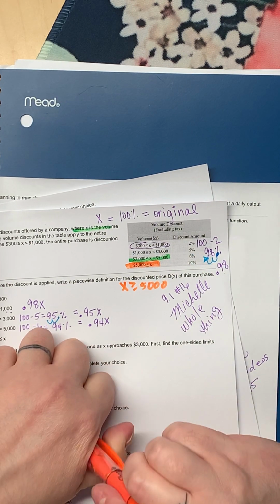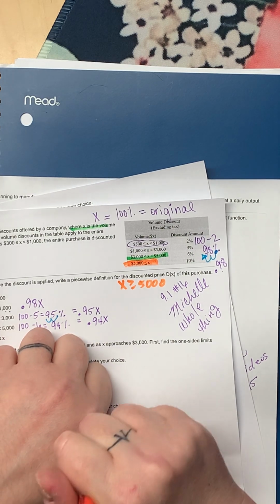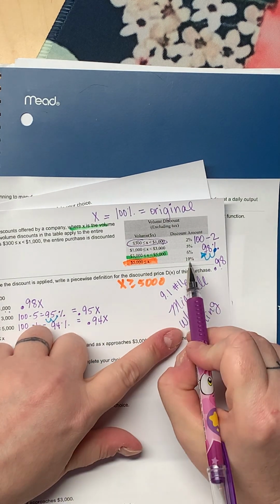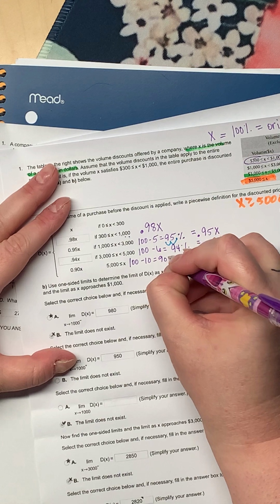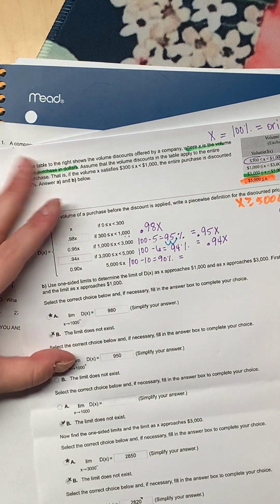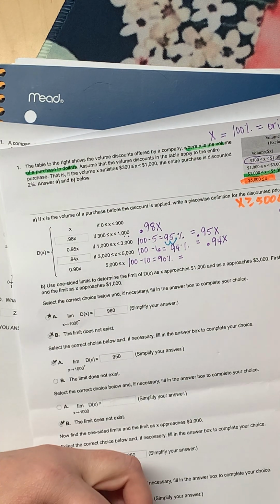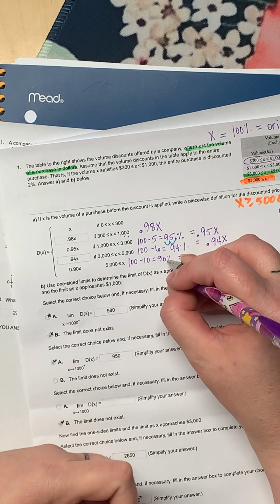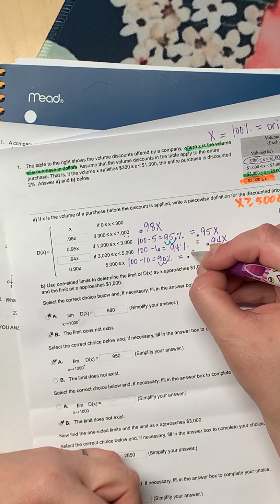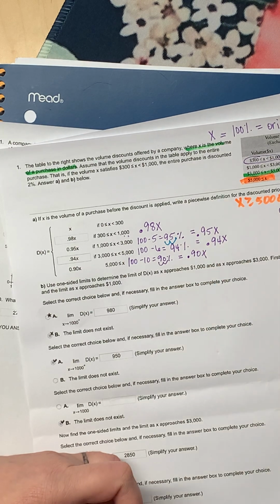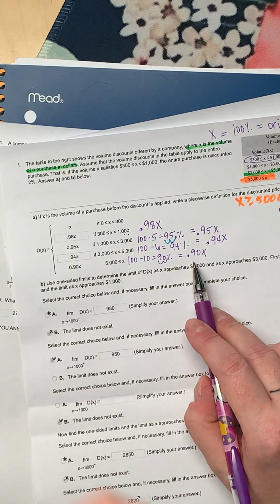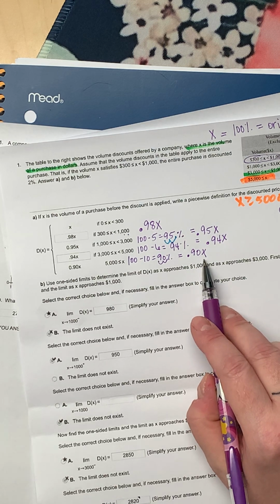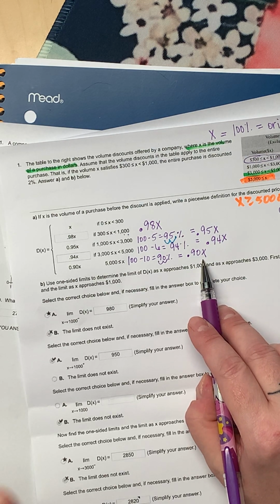So what that means is for any purchase above $5,000, you get a 10% discount. So 100 minus 10 is 90%. And when we write 90% in math without a percent sign, we take the decimal and we move it twice to the left, so 0.90, and then an X. So this means that you're paying 90% of the original product.